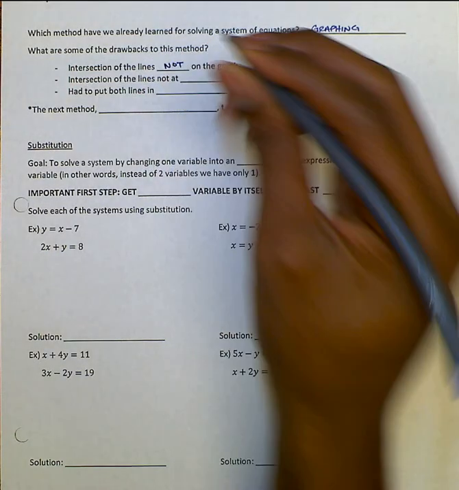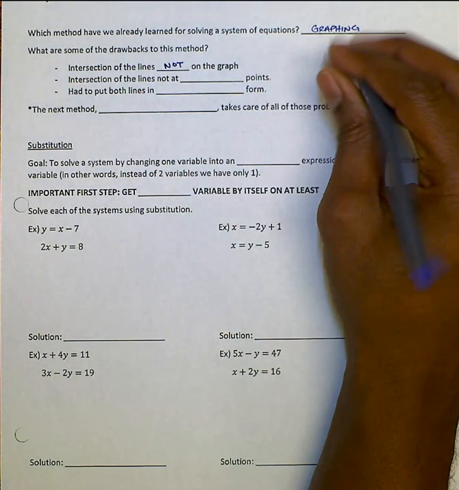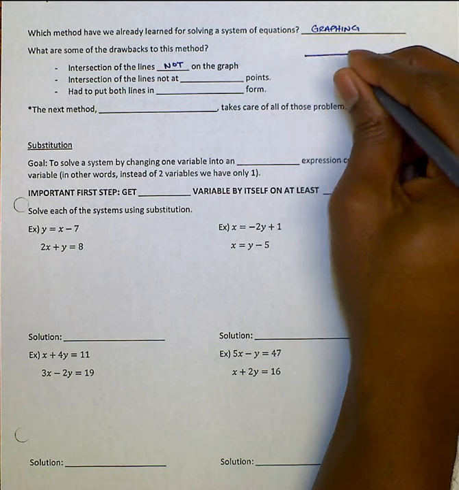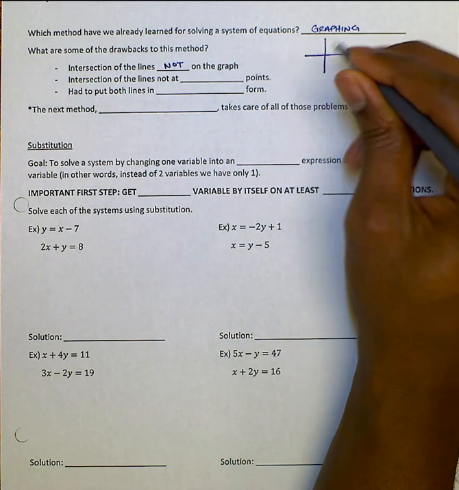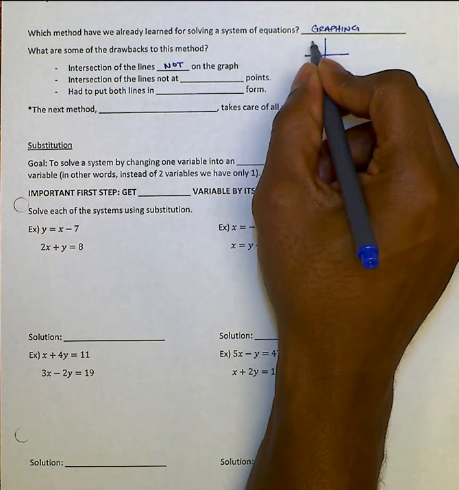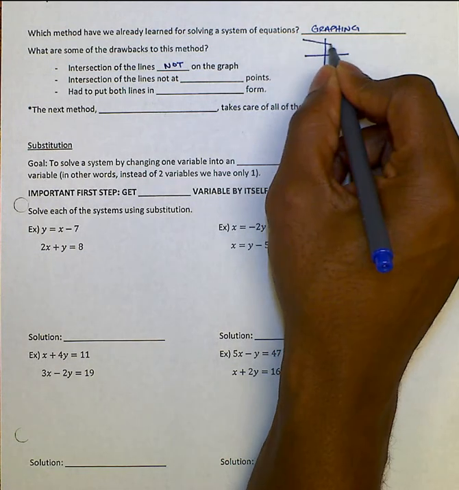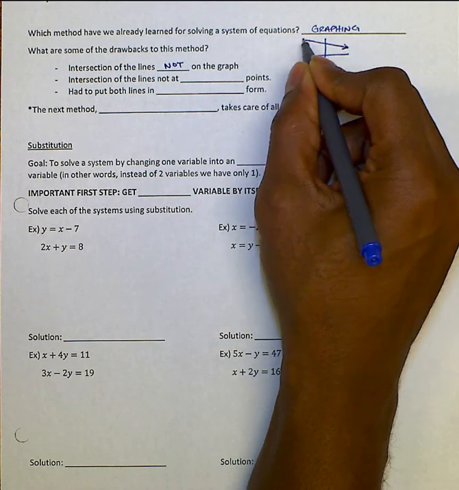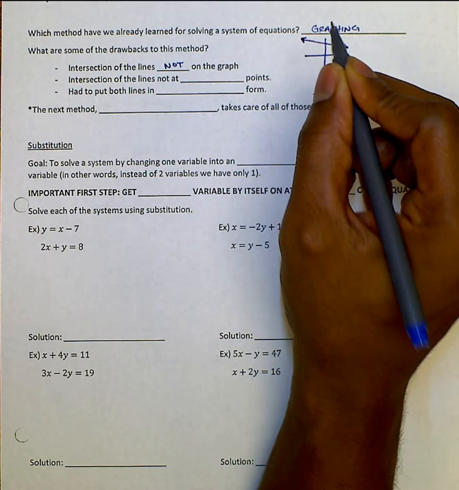We talked about this just a little bit yesterday, but if we're given a graph, there are some times where we know our system's not going to have a solution because the lines aren't going to touch because they're parallel.